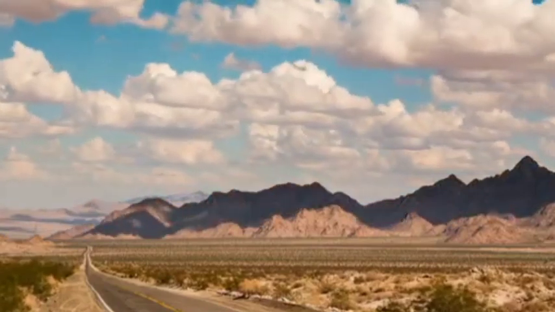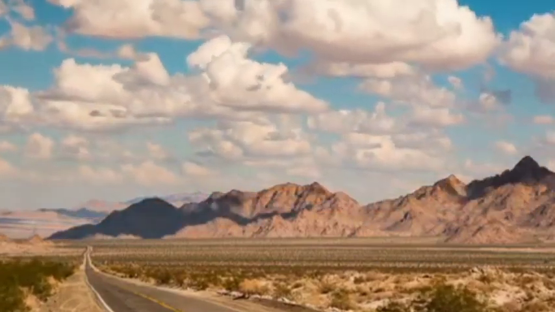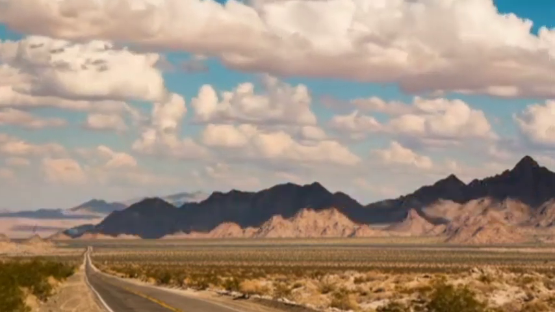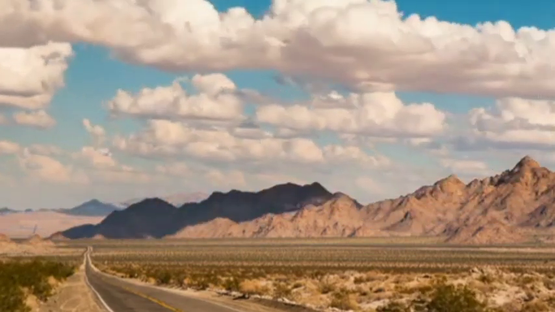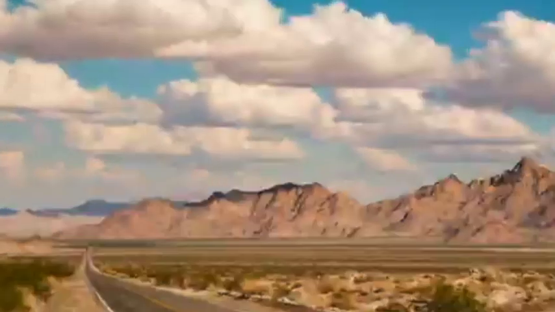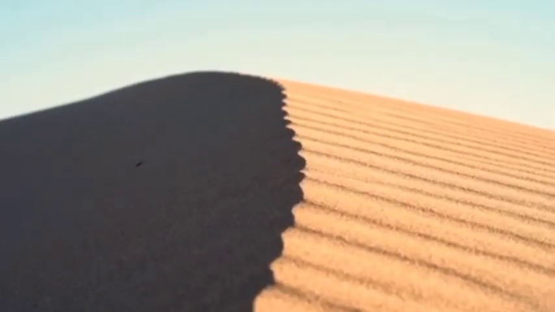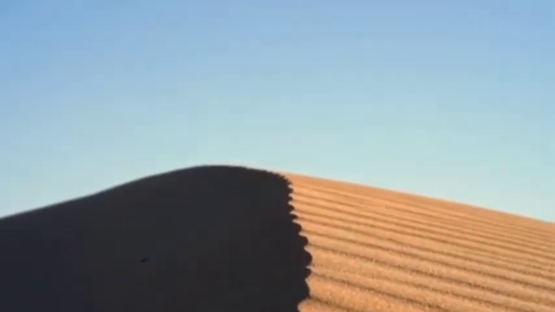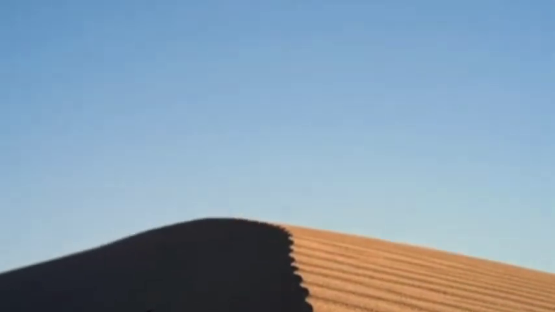One of the most remarkable aspects of deserts is the ability of life to adapt and thrive in such extreme conditions. Desert plants, such as cacti and succulents, have evolved to store water in their tissues, allowing them to survive long periods without rain. Many desert animals are nocturnal, avoiding the heat of the day by being active at night. Others, like the Addax antelope, can survive without drinking water for long periods, obtaining moisture from the food they eat.